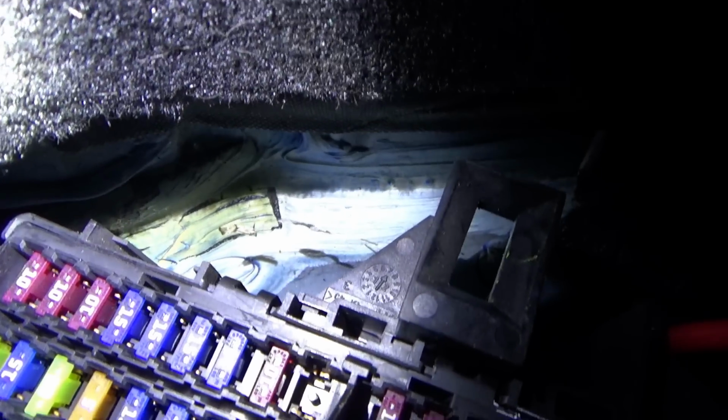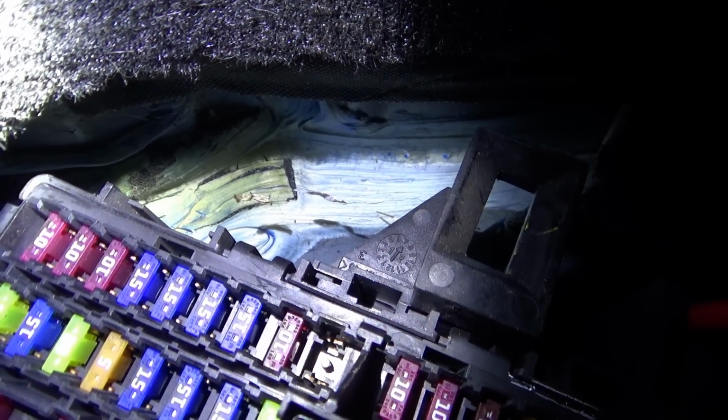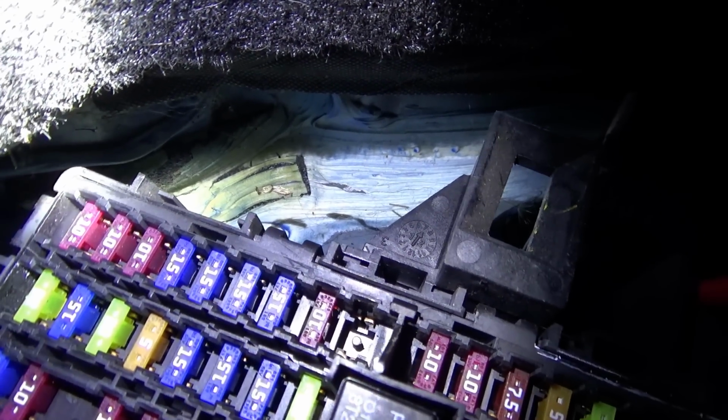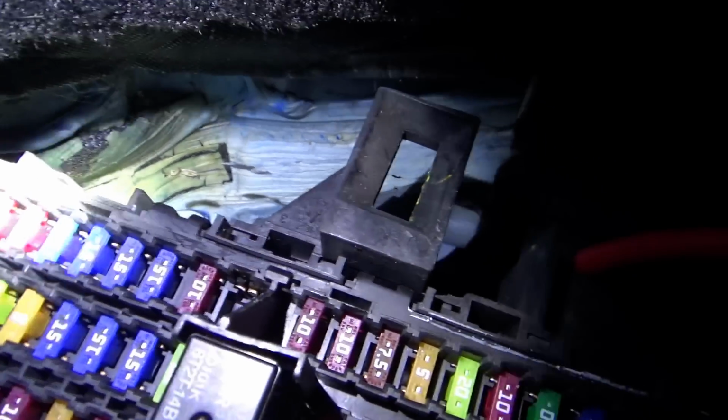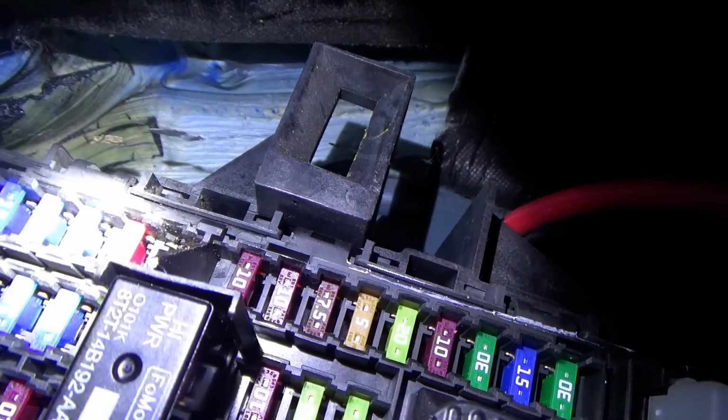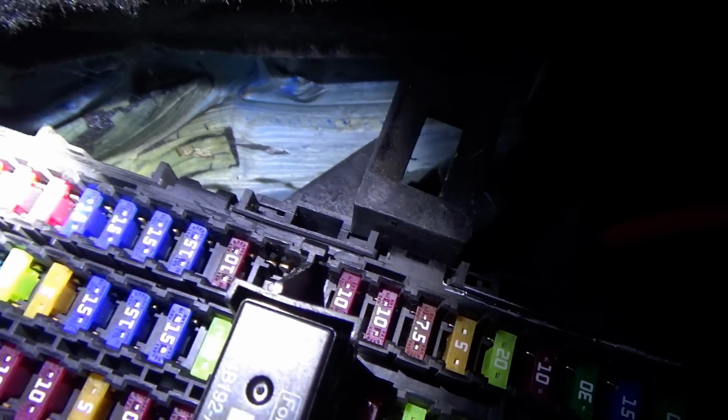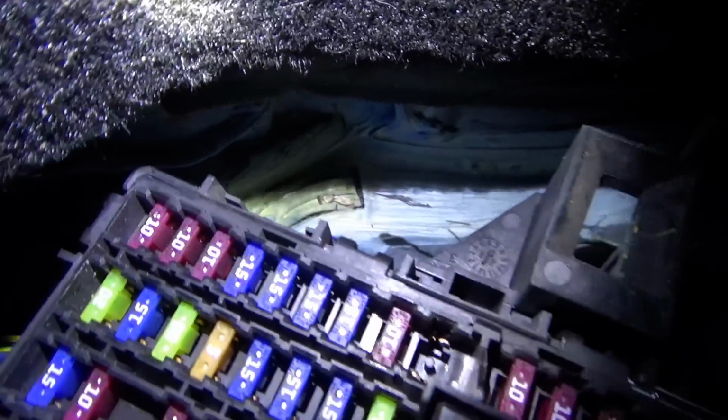Is that a missing slot? That's fuse 10. It's missing. What the heck? 1, 2, 3, 4, 5, 6, 7, 8, 9. Missing fuse. Unbelievable. What the?